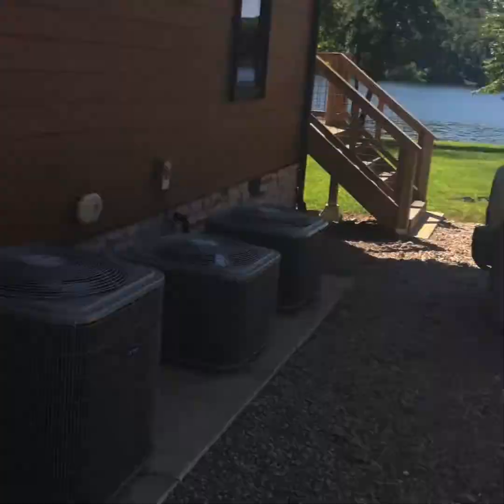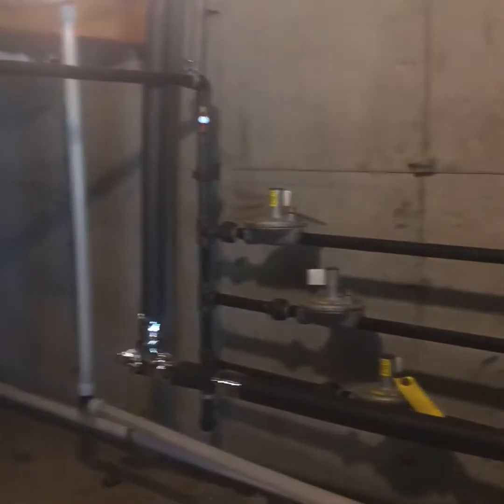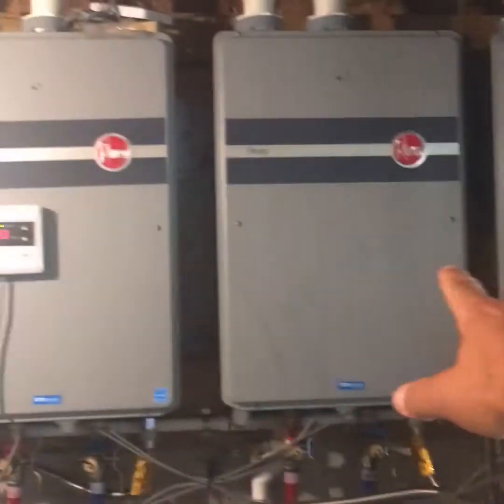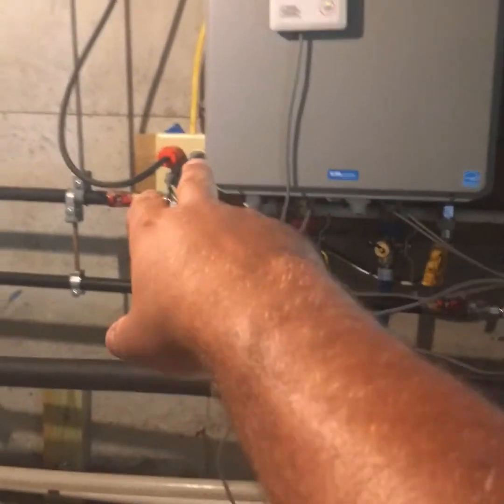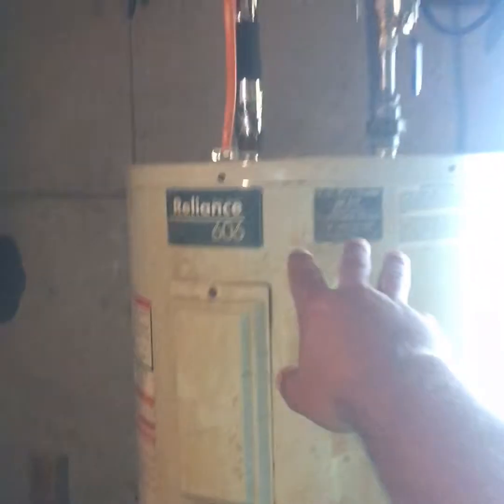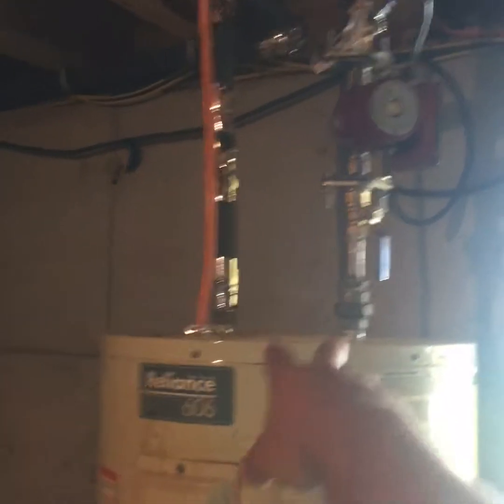So that's it. All right, now we're down here in the crawl space, and what we've got here is our 3 tankless water heaters for this building. They're all networked together for one central controller. There's your plugs and whatnot. Then here you have an electric water heater and a circulation pump, and there's a disconnect.